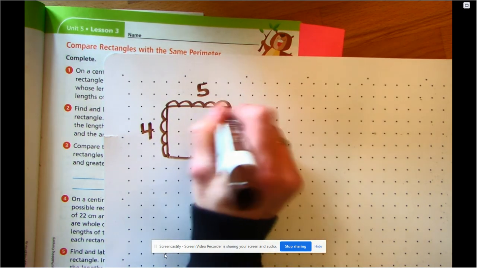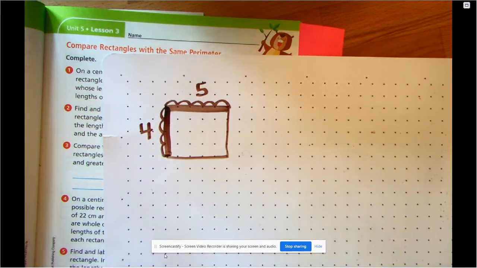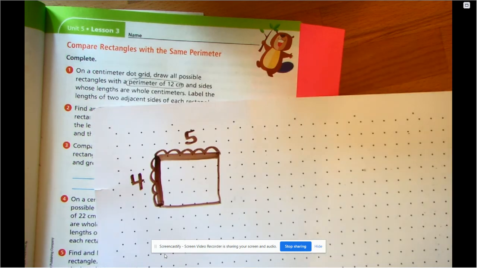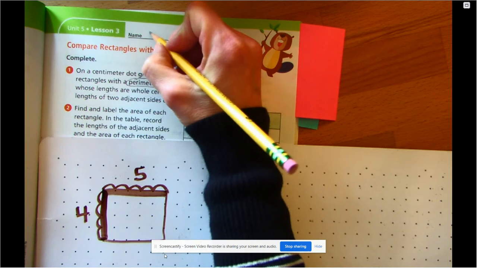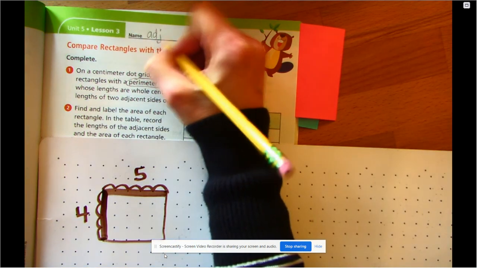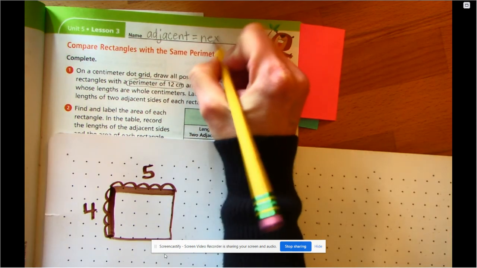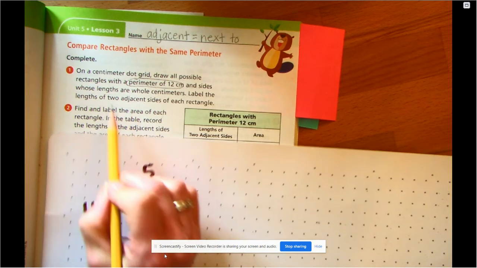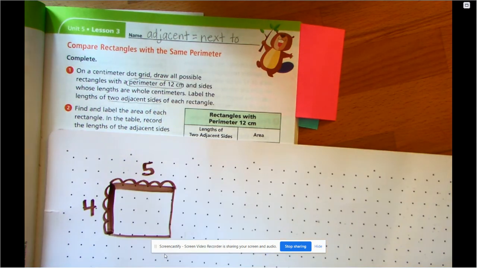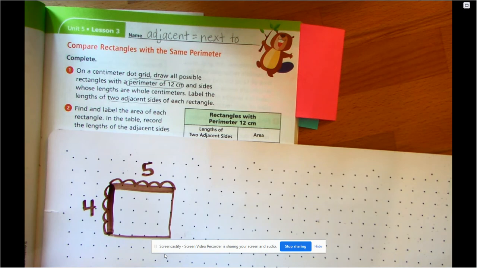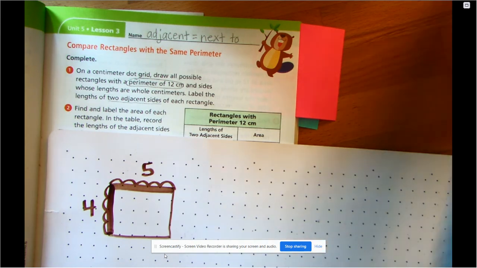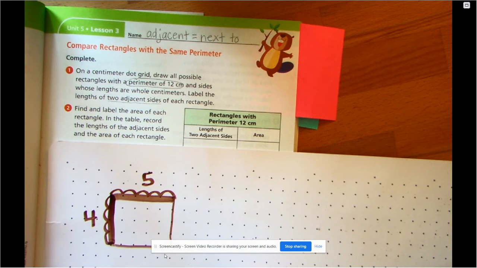These 2 side lengths are called adjacent. That means they're next to each other. Okay, adjacent means next to. At the top of this page, I want you to write that definition. We're going to write the word adjacent. It's spelled kind of funny. Adjacent equals next to. Okay, and they're talking here about the adjacent sides of rectangles. Okay, so make sure you have that definition down. It's going to help us figure out how many different shapes we can draw that have the same exact perimeter.